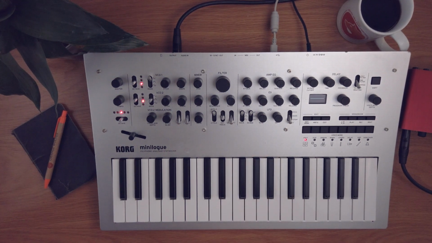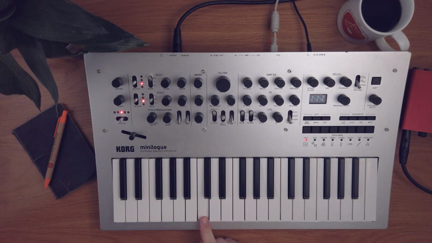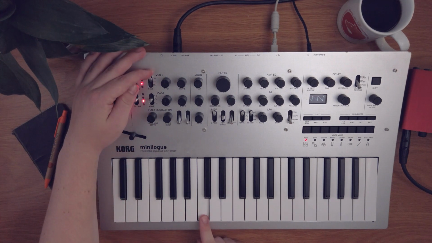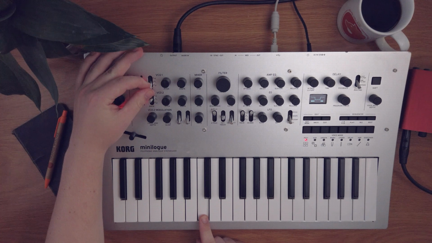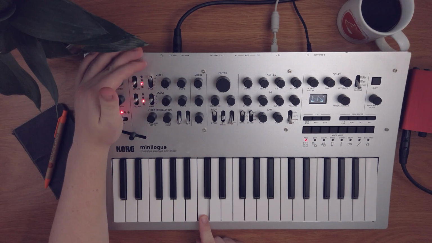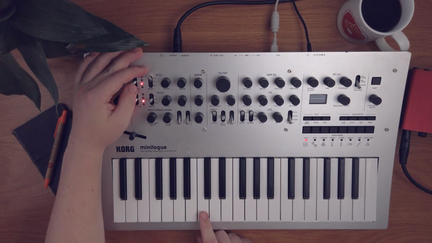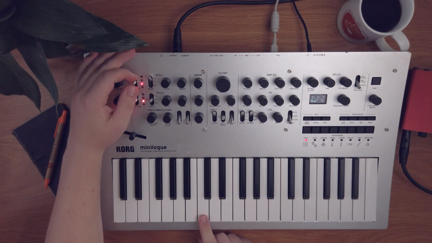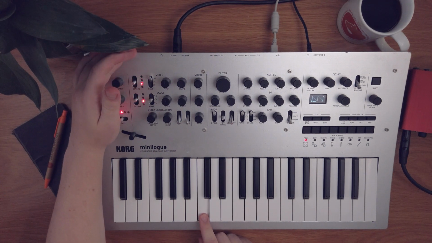Here we have a Korg Minilogue. The oscillators can generate three kinds of waveforms: a sawtooth wave, a triangle wave, and a square wave. As you can hear, the waveforms also sound differently. This is because they each contain a different set of frequencies at different volumes.